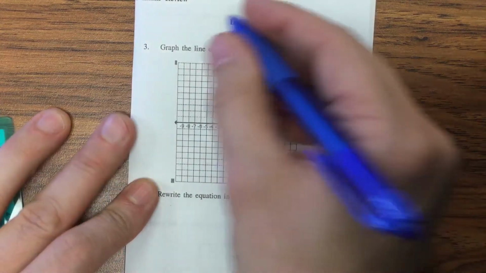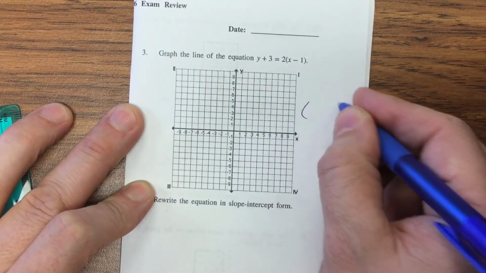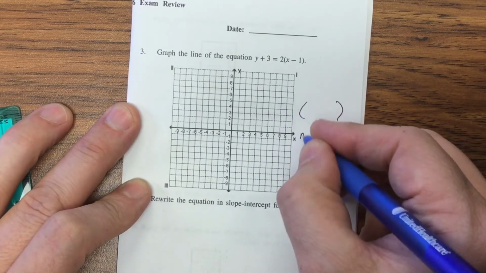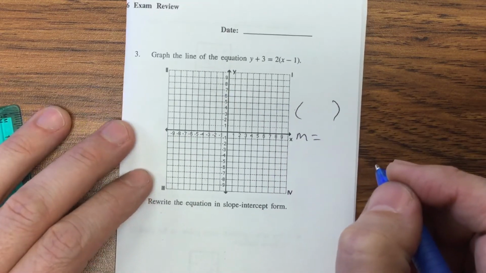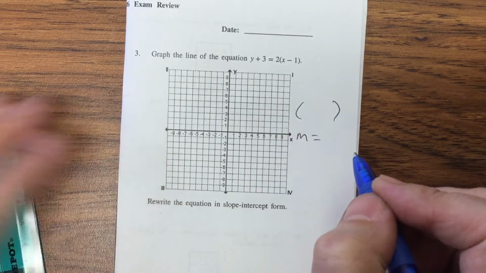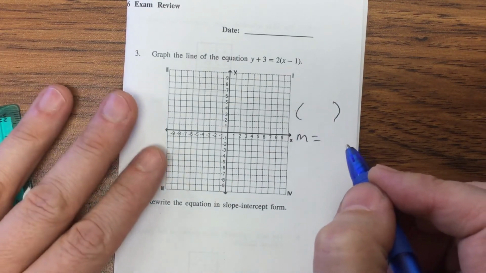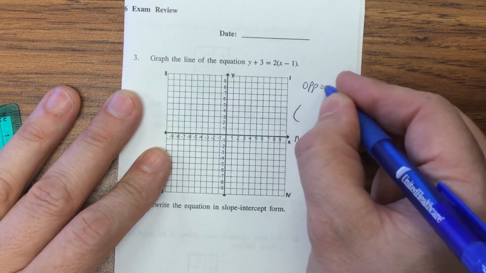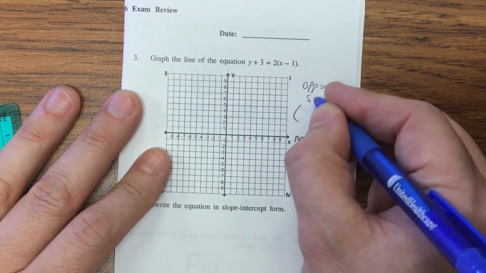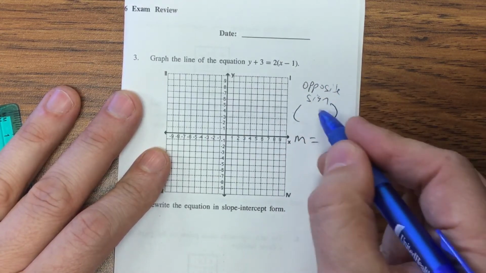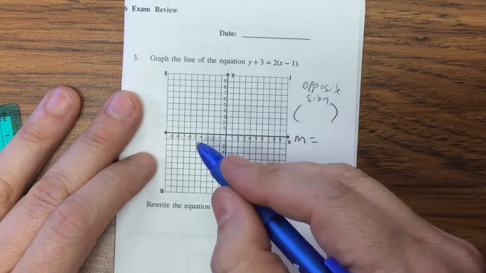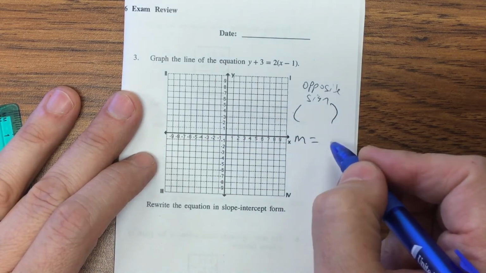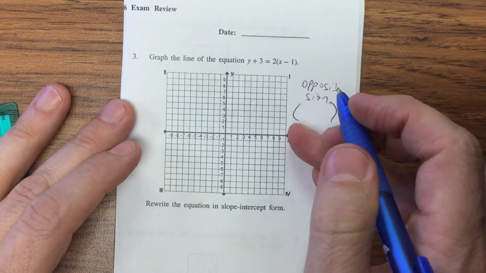You also need to practice pulling out the point and the slope. Remember, the slope is just right there looking at you. Use your reference chart. The point is going to be opposite signs from what you see. Once you have the point, plot the point, and then use the slope to be your rise over run. Do that for number 3 and number 4.